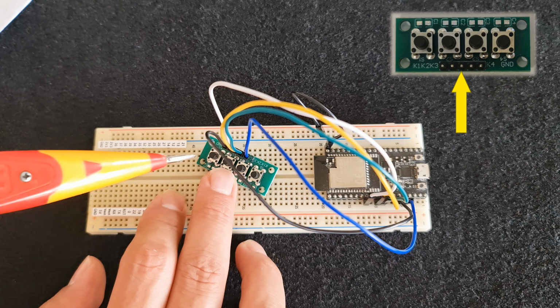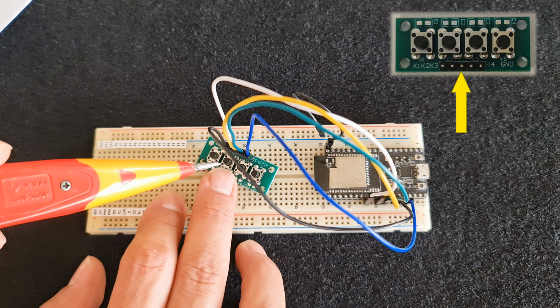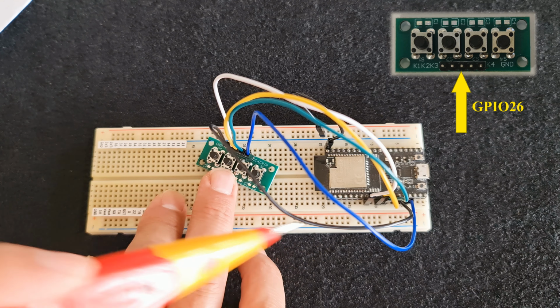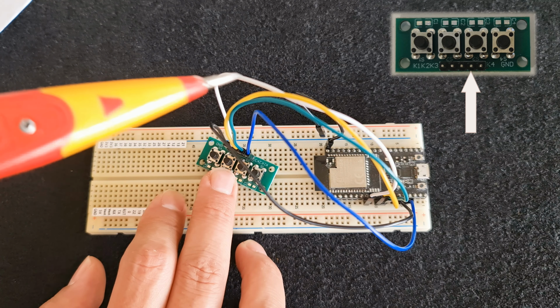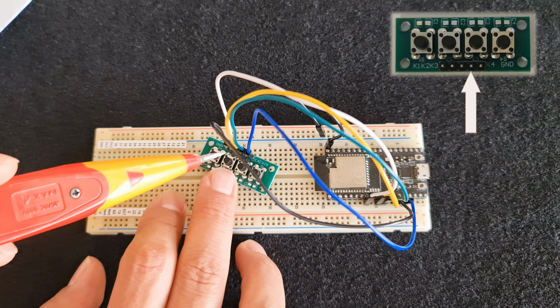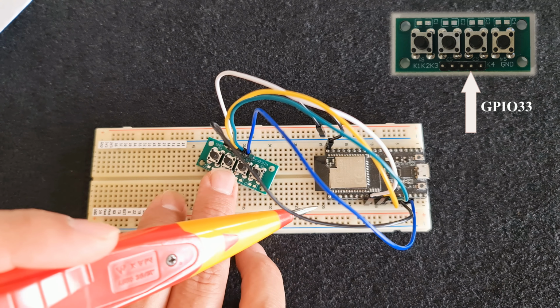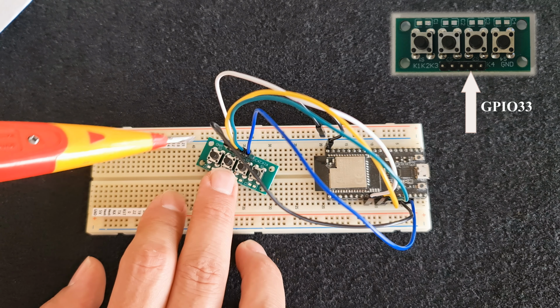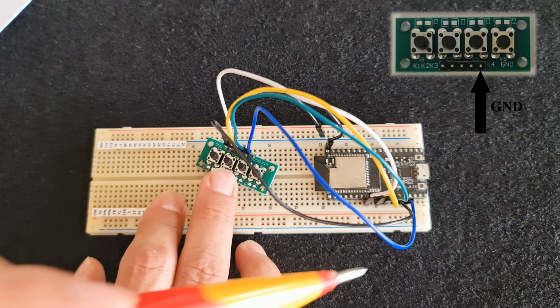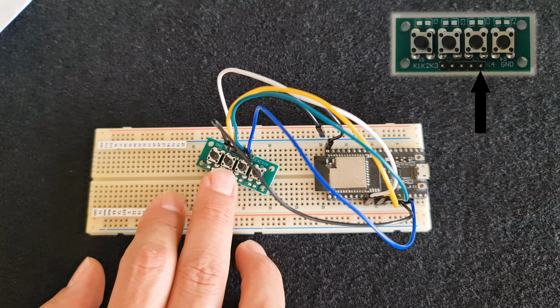The yellow wire connects the third pin related to the third button to GPIO 26 of the development board, and the white wire connects pin number 4 of the keypad to GPIO 33. And the last pin must be connected to the ground of the development board, the black wire.